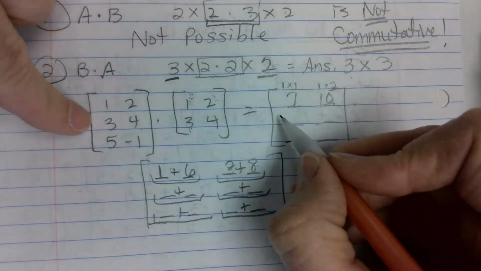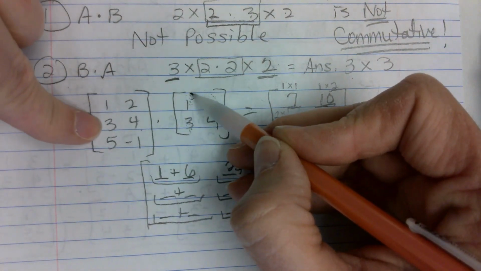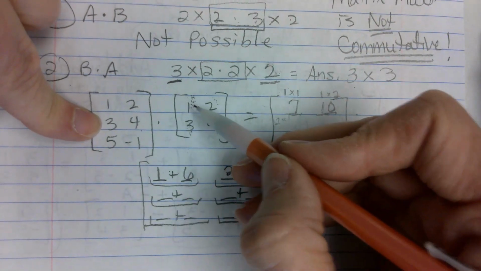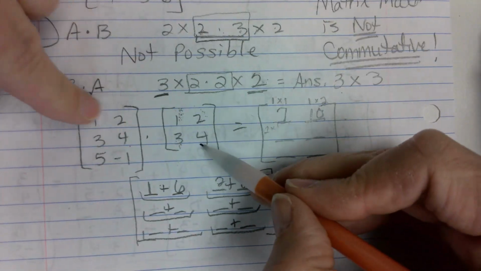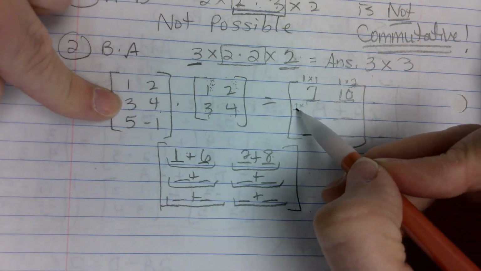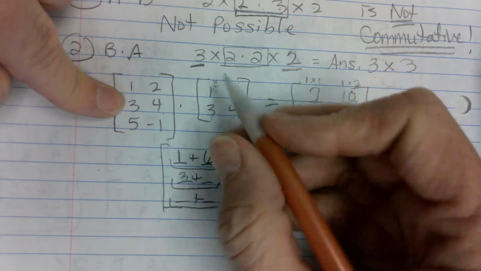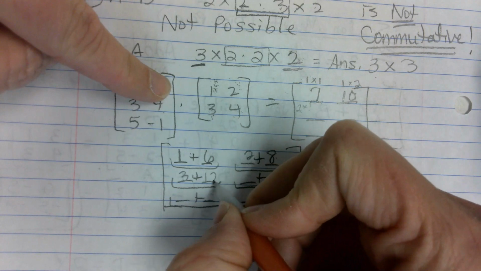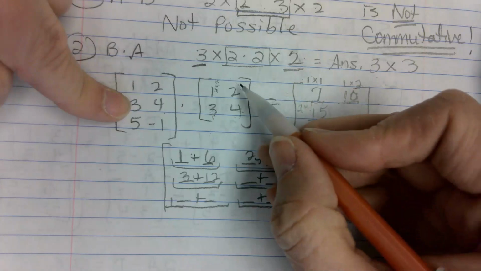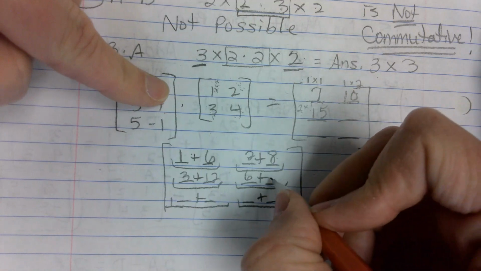Now we're doing row 2, column 1, right? Start at the top, start at the left every time. Row 2, column 1. 3 times 1 is 3. Move both. 4 times 3 is 12, so 3 plus 12 is 15. Row 2, column 2, start at the top, start at the left.